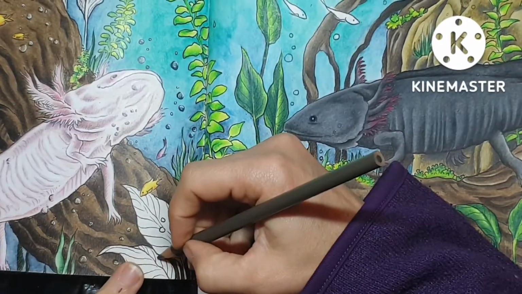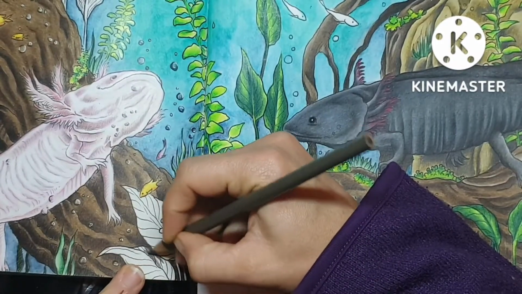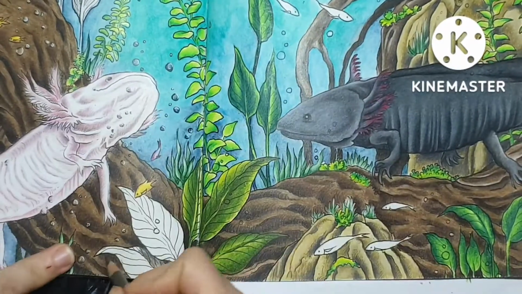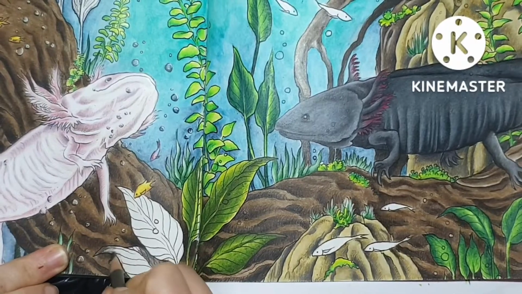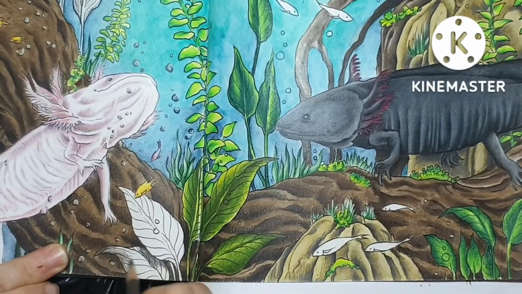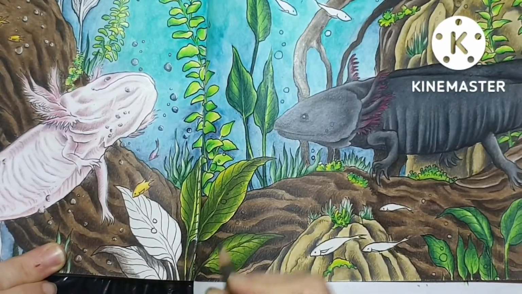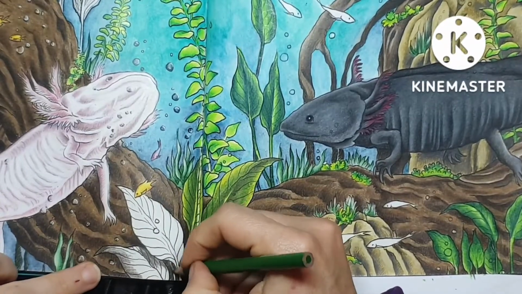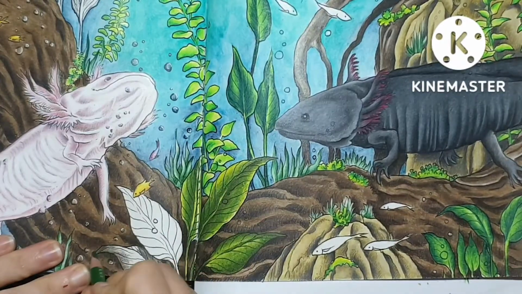Okay, so 90% French grey. This is the Prussian green.